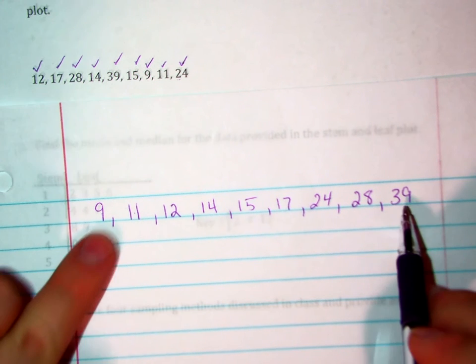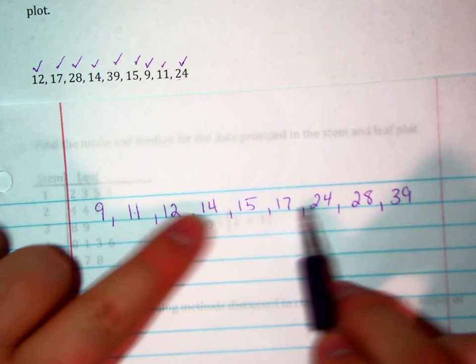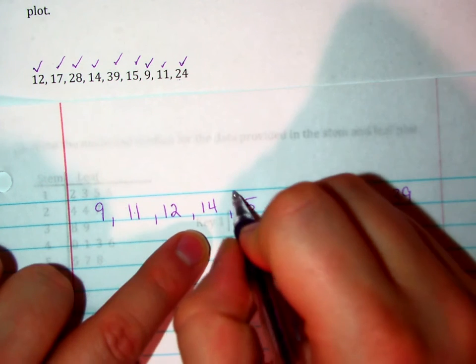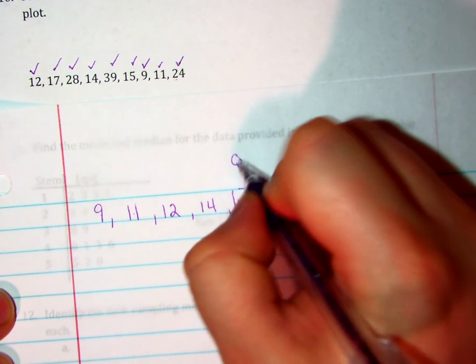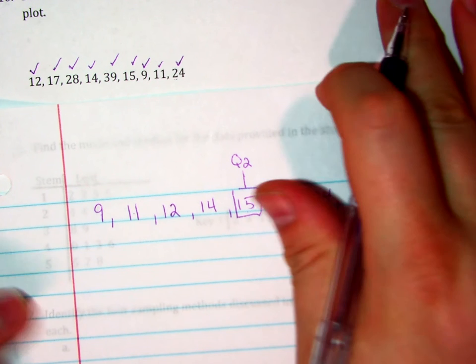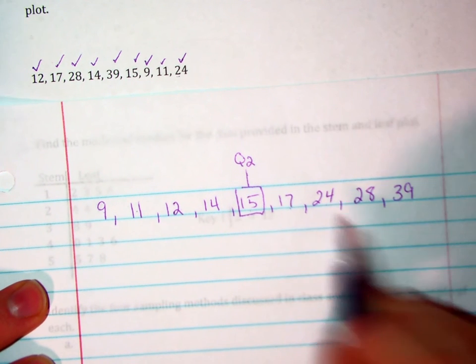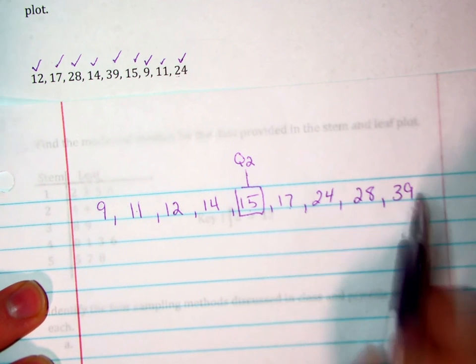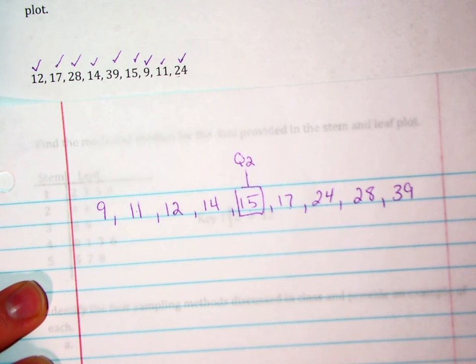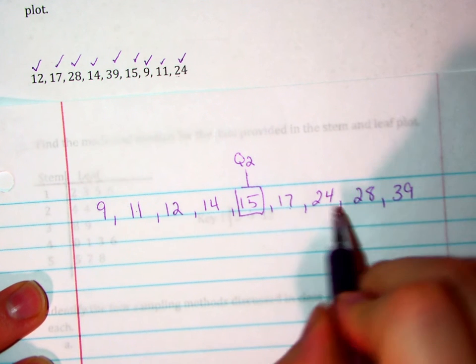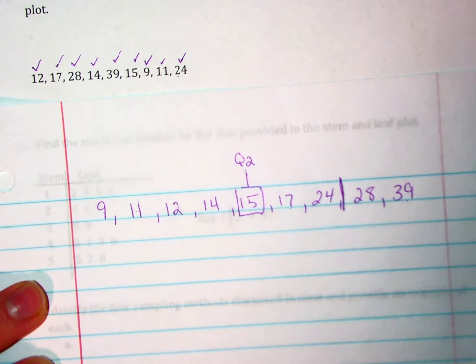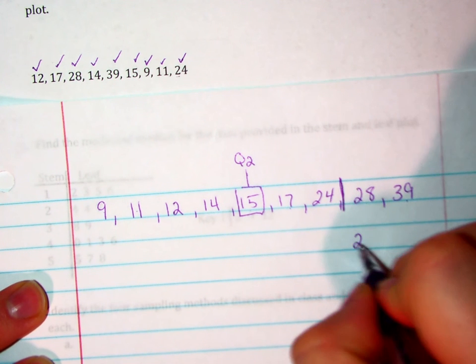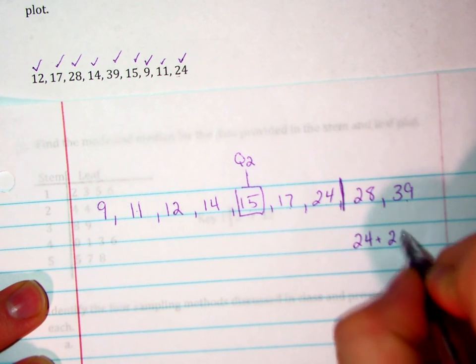And so again, I will count from the ends until I get to an exact center. Well, I have an exact center, so that would be my Q2. And then I look at every number to the right of that term. And I have 4 numbers, so my median of my upper set of data would be between 24 and 28.